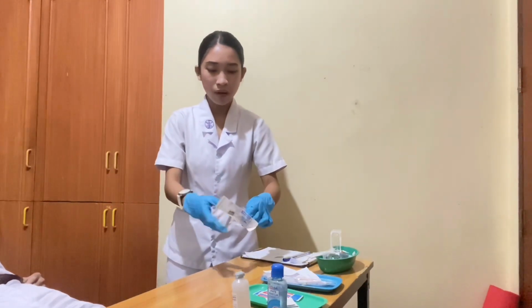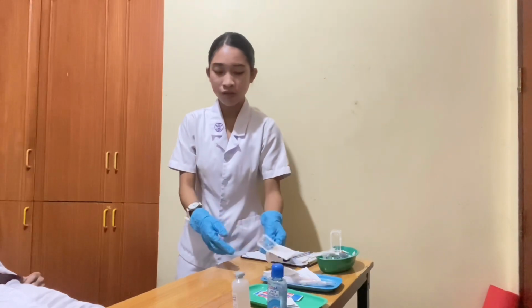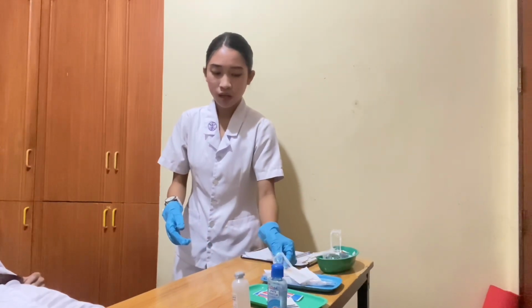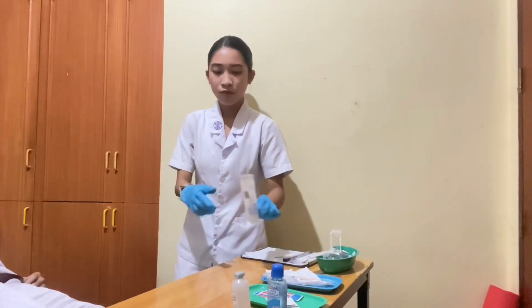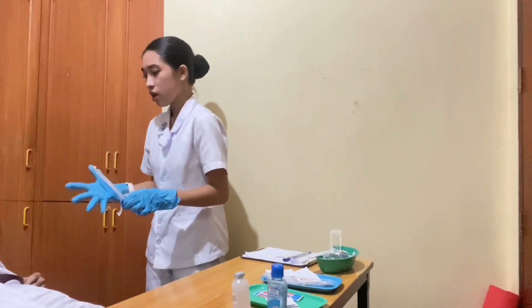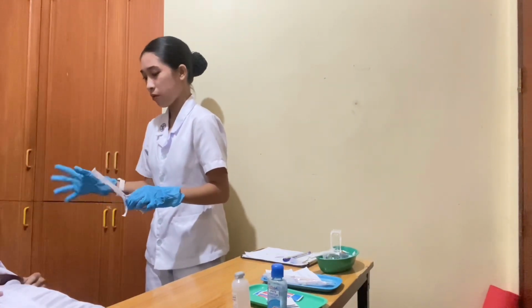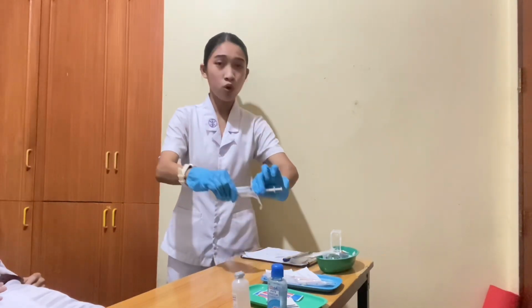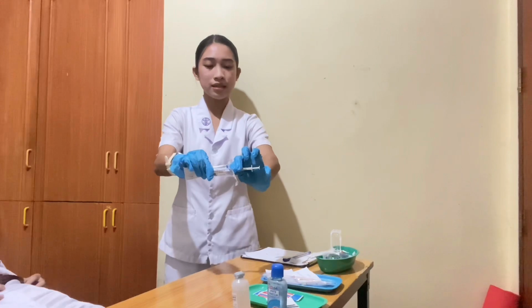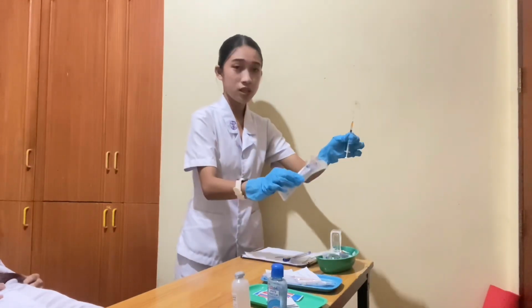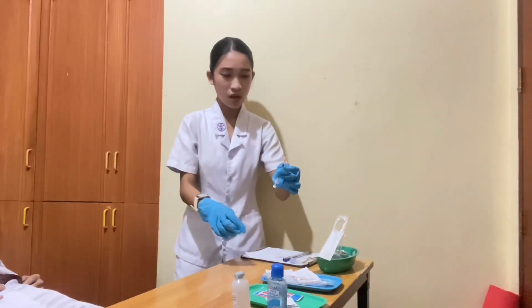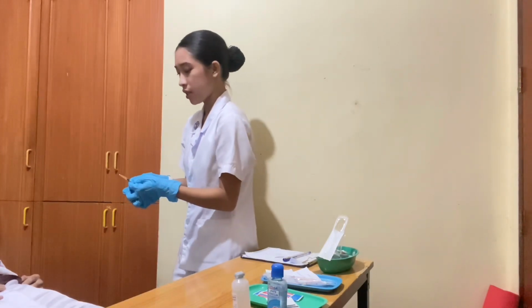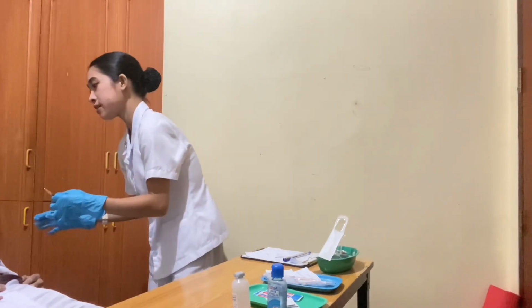Again, ma'am, this was ordered by your physician to have your insulin. Go by opening like this. Dispose to the sharp container. Ma'am, mag-inject na ko, ma'am, ha?